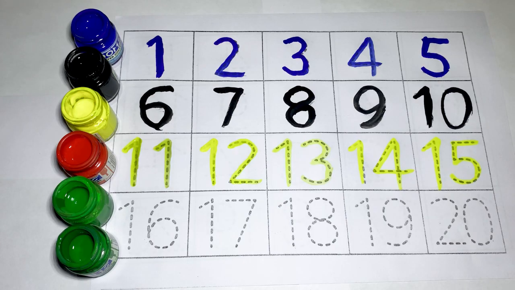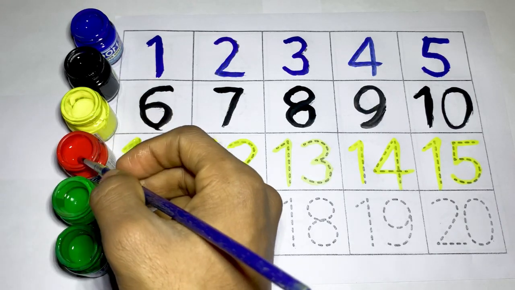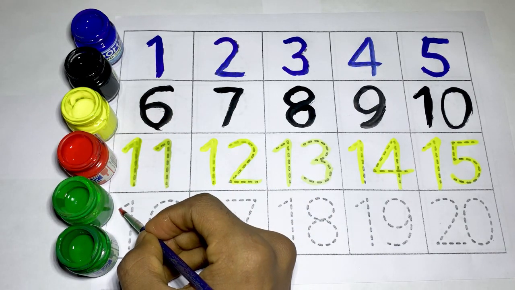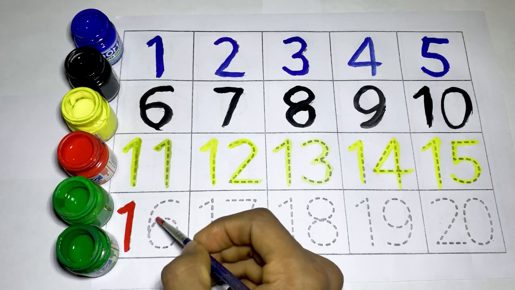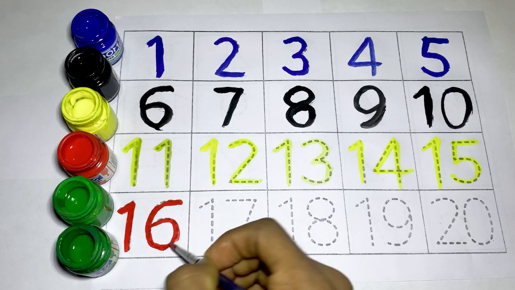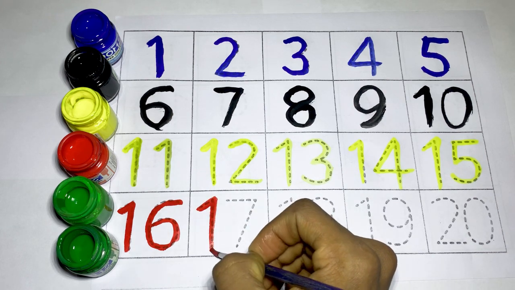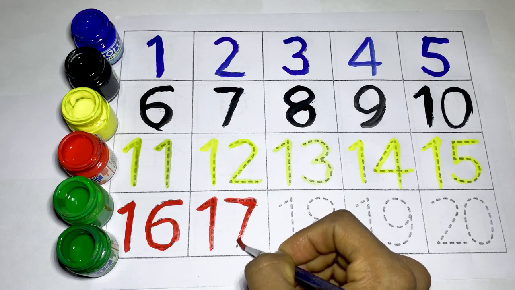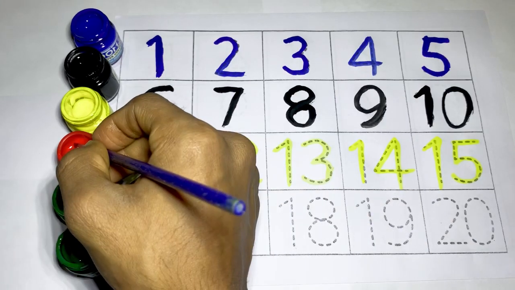Kids now draw 16. The numbers of 16 and use red color. 17. The numbers of 17. Kids now draw 18.